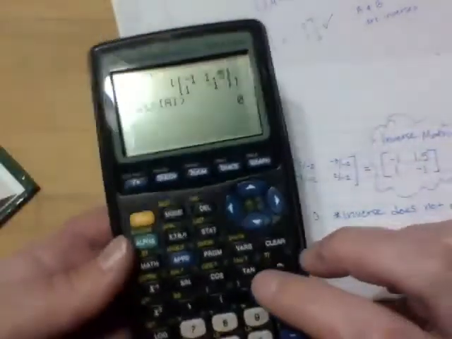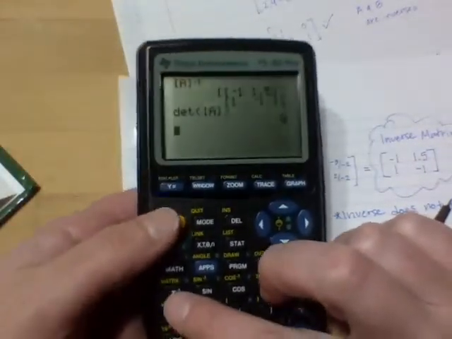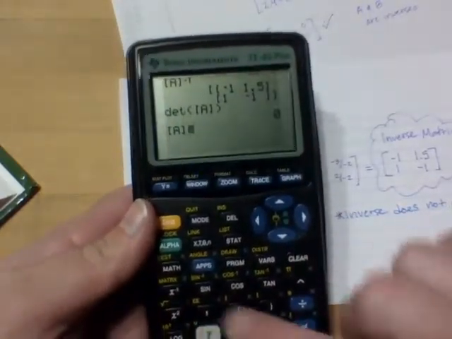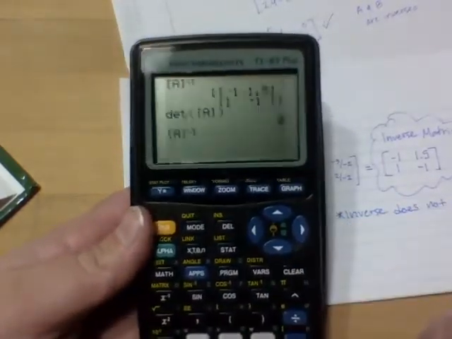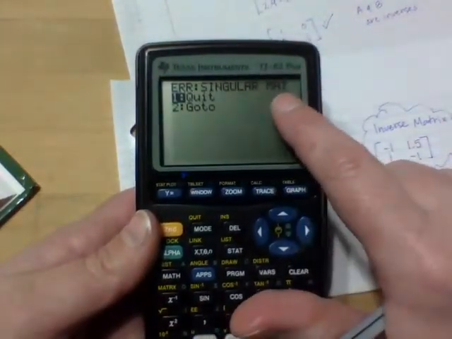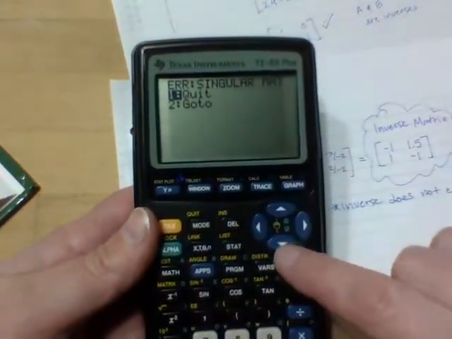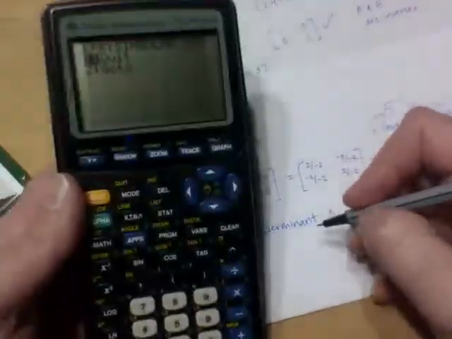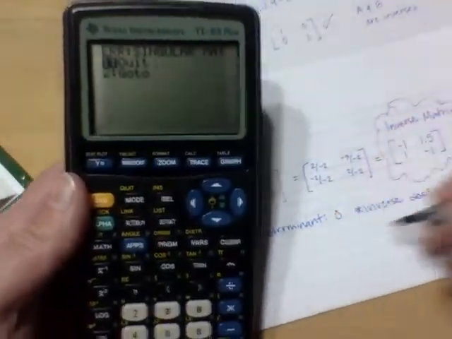But just to double check that it doesn't, you can go to A and then try to do its inverse, and we'll see that the calculator says singular mat, which is going for singular matrix. So either way, that means that a determinant, or sorry, an inverse does not exist.